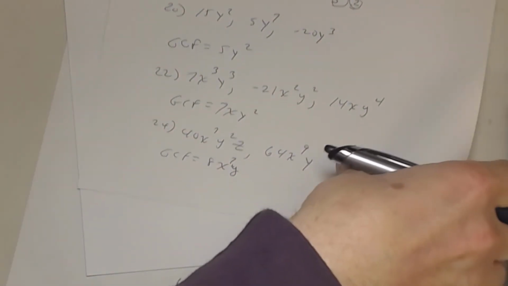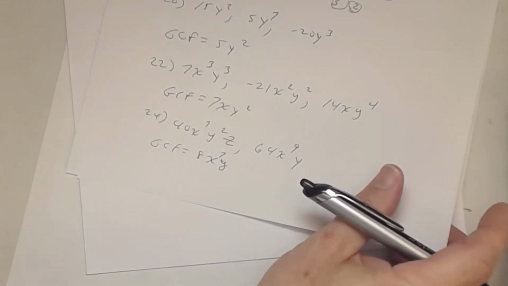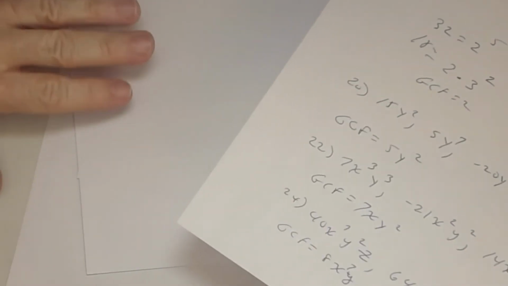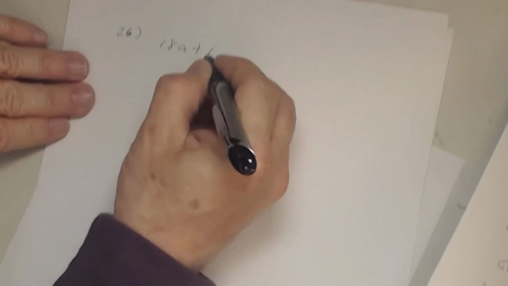Okay. All right. Now, let's talk about how you're going to use this. Here's how you're going to use it. This is number 26. Let me write 26 out first. It looks like this: 18a plus 12. We're going to start with the simple one. In the end, the directions will just say factor.